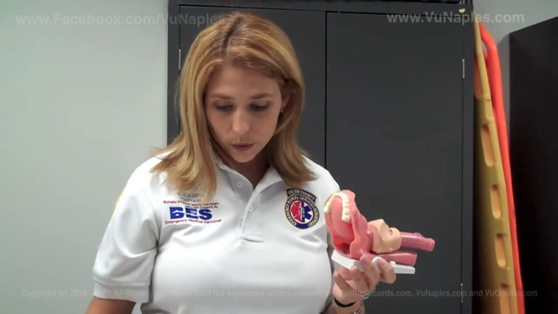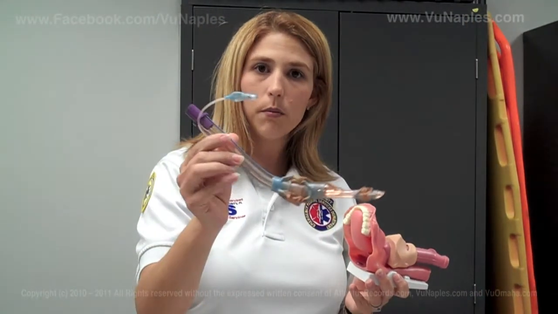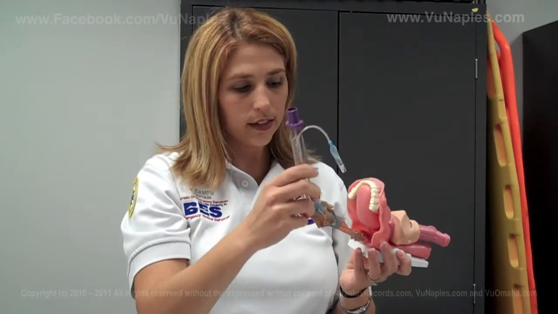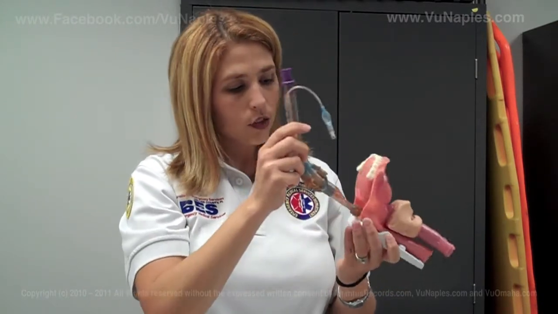That is an advanced skill that's done by paramedics. However, EMTs can do the basic life support skill, which is with a king tube, which is this piece of equipment right here. That is a blind insertion, meaning they're not going to try to identify any landmarks. They're just going to suction out whatever is in the airway, be it blood, vomit, whatever the case might be, and then insert it straight down. This tube is meant to land in the esophagus, not in the airway.